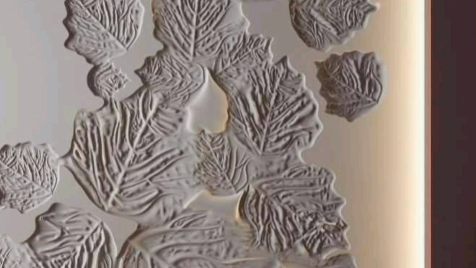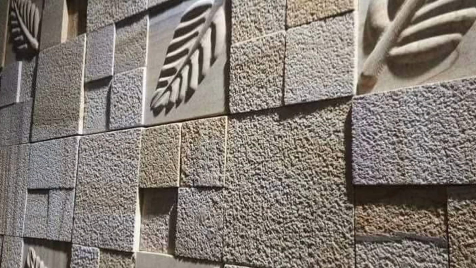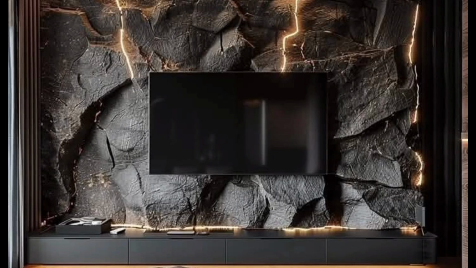Types of stone wall designs. Rustic stone walls. Rustic stone walls feature natural, rough-hewn stones that create a warm and inviting atmosphere. These walls often have a distressed or weathered look, adding to their charm. Modern stone walls. Modern stone walls feature clean lines, minimal ornamentation, and a focus on functionality. These walls often incorporate large, sleek stones or stone veneers.